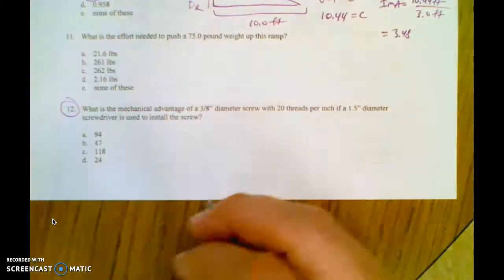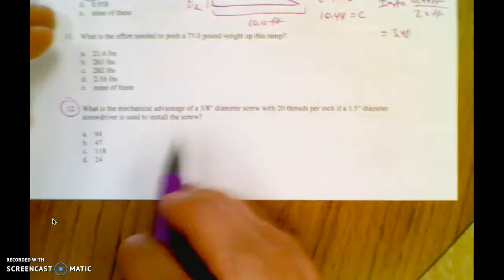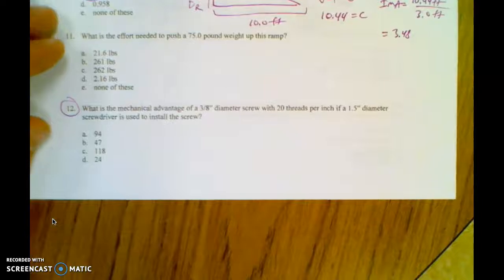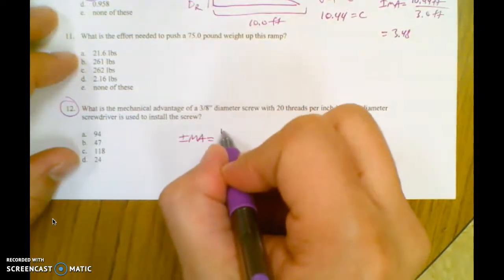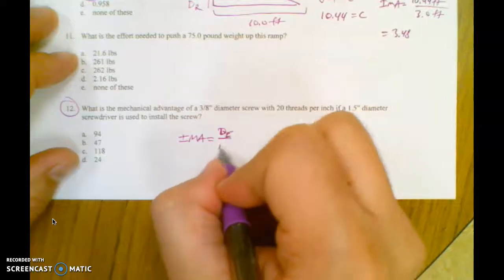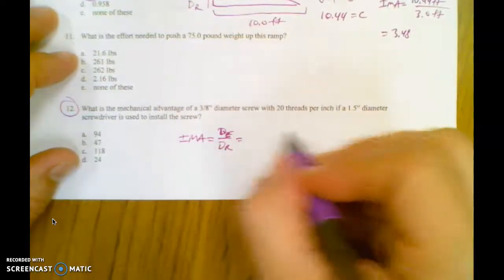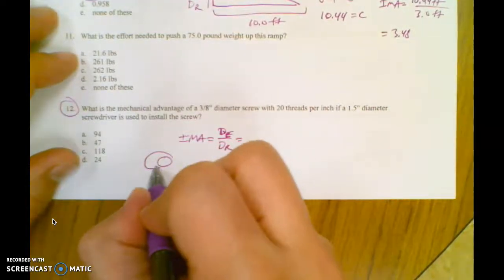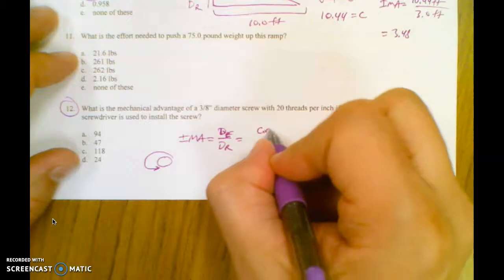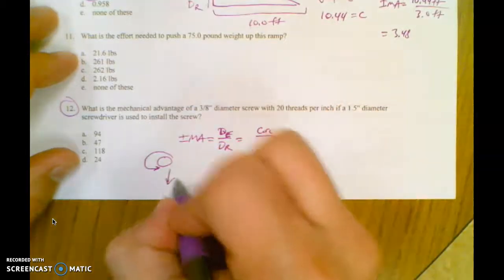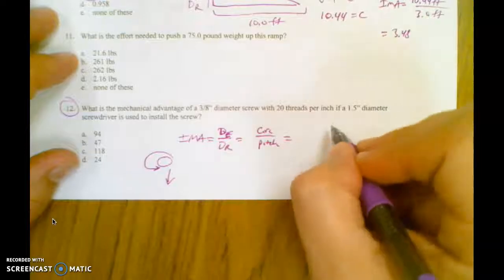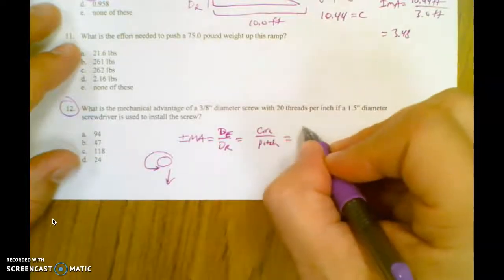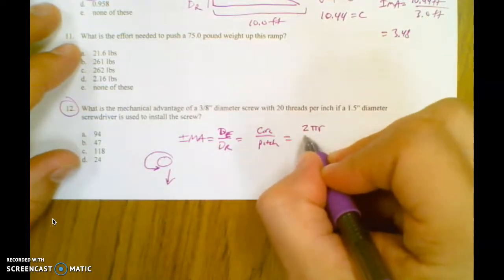All right, then we go down to here. I just wanted to bring up a screw problem again because it's been a while, and sometimes there's extra info in these. So what's the mechanical advantage? It still is IMA. But remember, when you're doing effort, you're talking about how much it takes to spin that. That's circumference. When you're talking about resistance, it's how far down it moves, which is pitch. And circumference can be written as 2 pi r, or pi d.